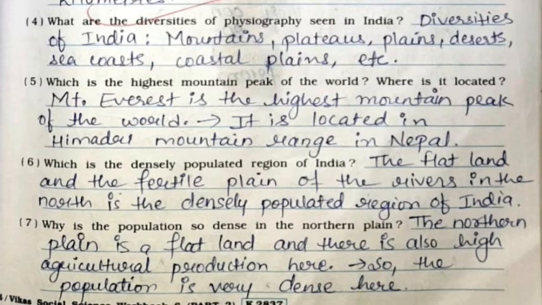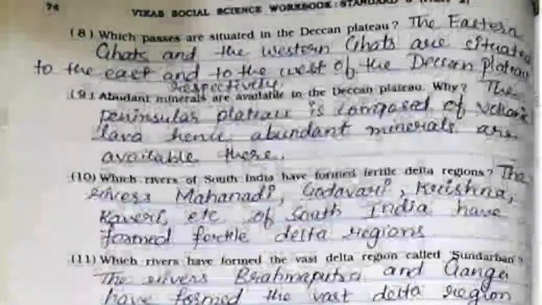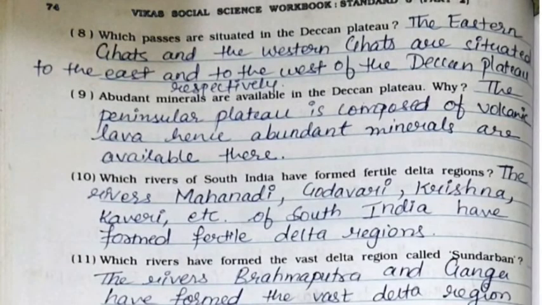Sixth, which is the densely populated region of India? The flatland and the fertile plain of the rivers in the north is the densely populated region of India. Seventh, why is the population so dense in the northern plain? The northern plain is a flat land and there is also high agricultural production here, so the population is very dense here.